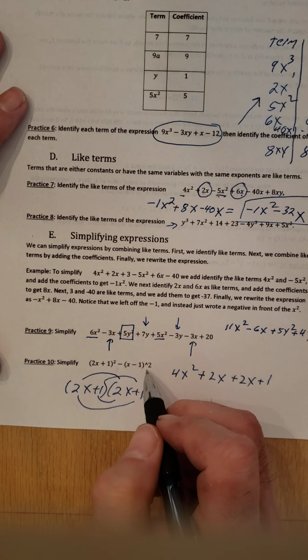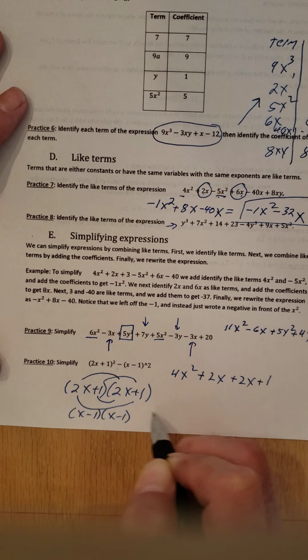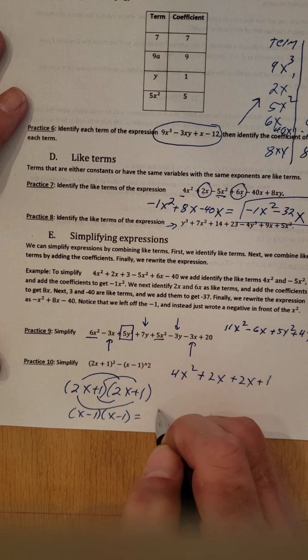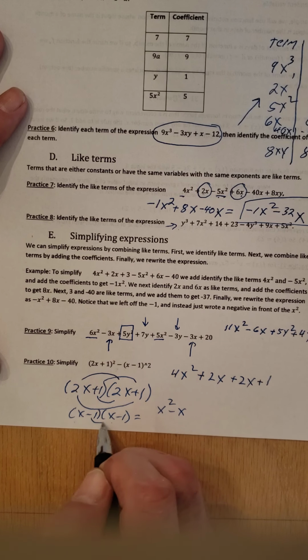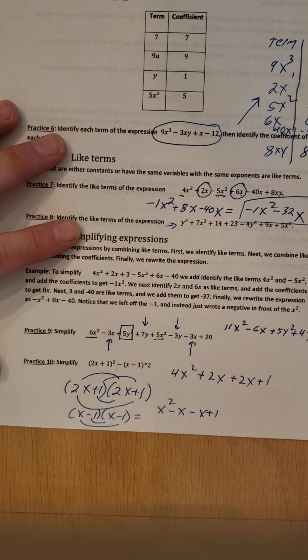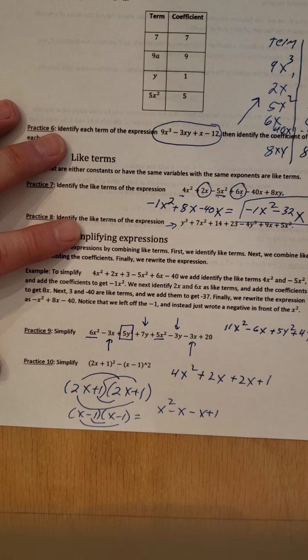Okay? The second one, x minus 1 squared. I'm going to kind of run out of room here. X minus 1 squared is x times x is x squared minus x, minus x, plus 1. Okay? So what I have is this minus all of this.